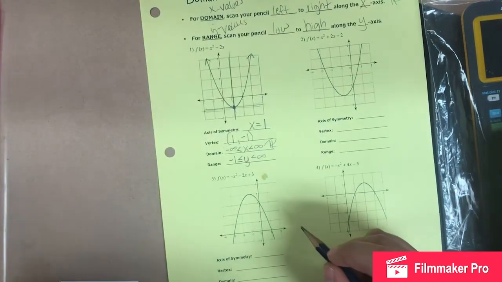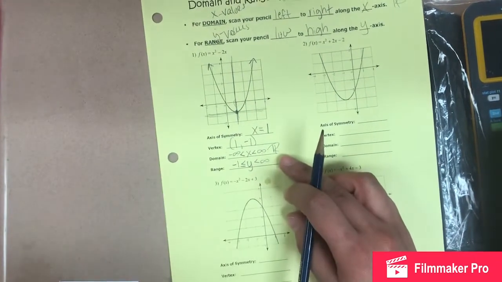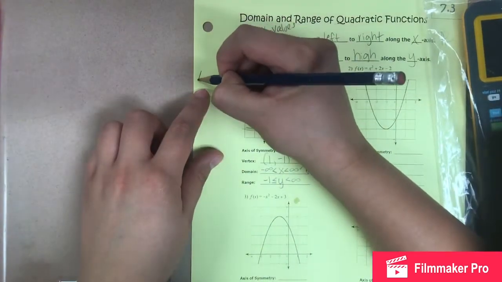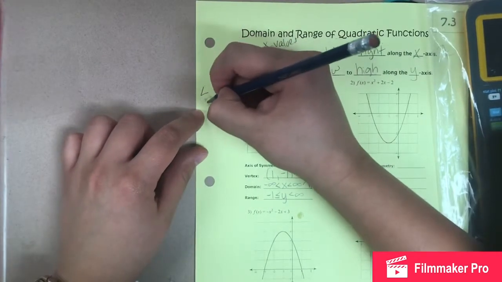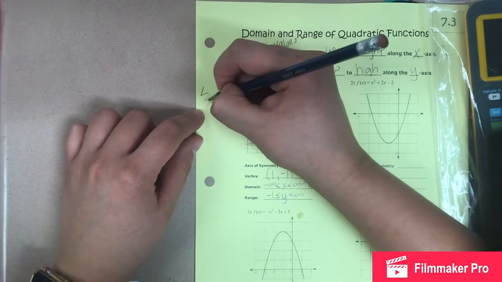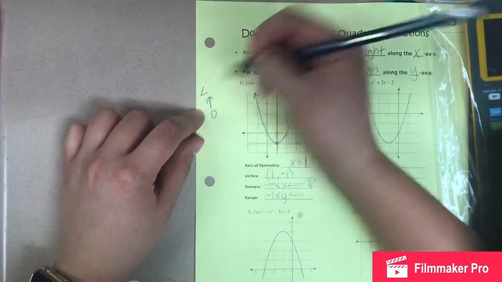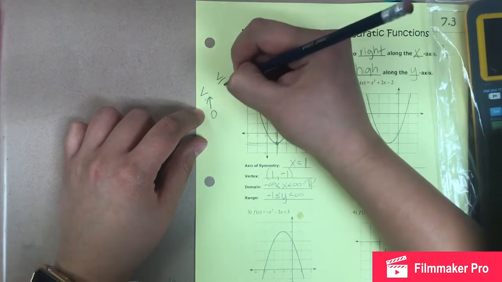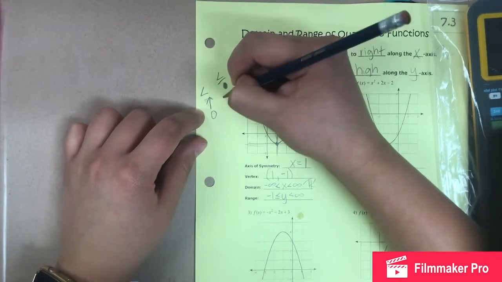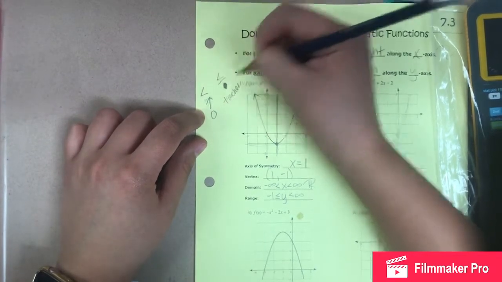So you need to get in the habit of writing the inequality. Remember, we're going to use less than whenever it's an arrowhead or an open circle. We're going to use less than or equal to whenever it's a closed circle or it touches and bounces back.